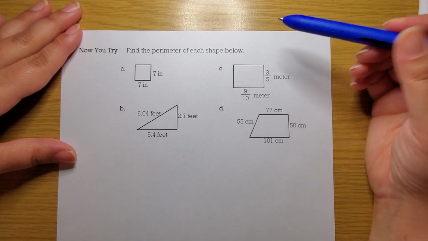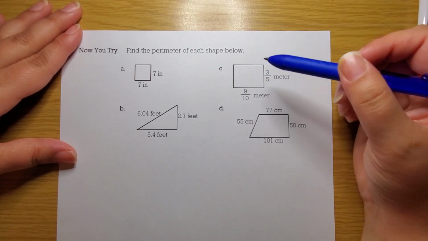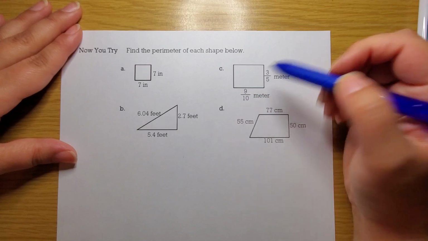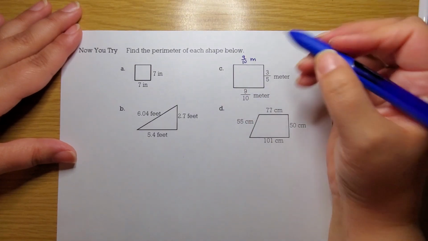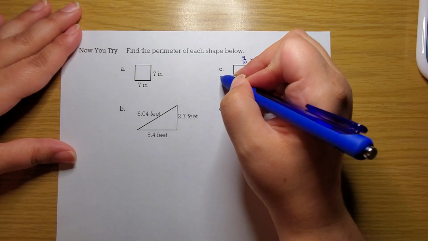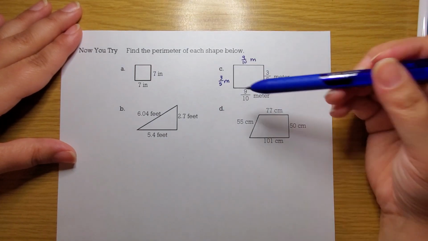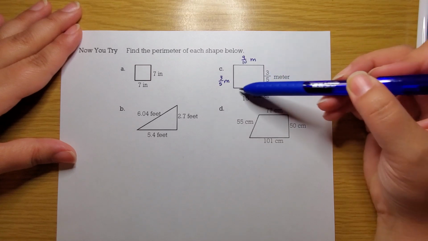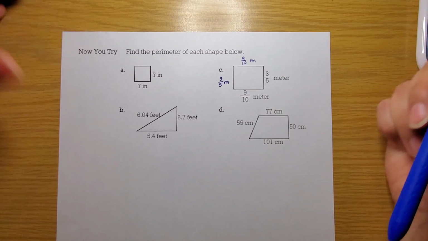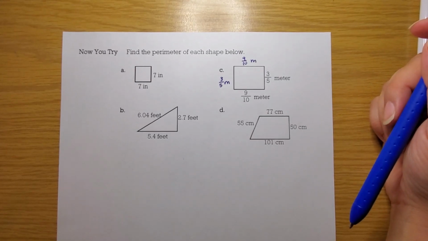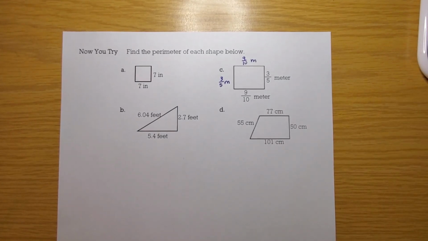Something you might want to do if you have a rectangle presented in this manner, for example, is at the very beginning, note that this 9/10 is also this other side, and this 3/5 is this other side as well. That way, when you're walking around, it's a little bit easier to see what each of those numbers represents. Or you can just go ahead and use the length and width formulas like we did in the last video.